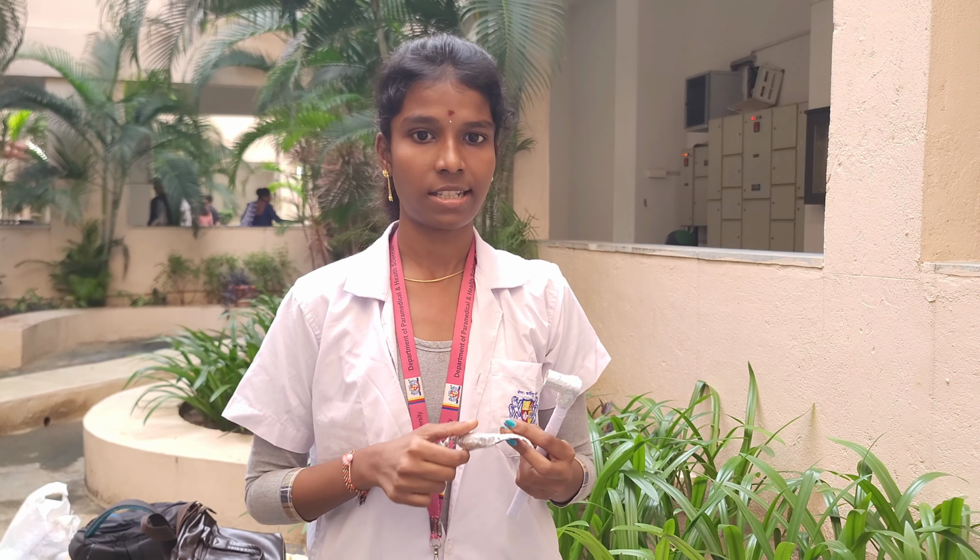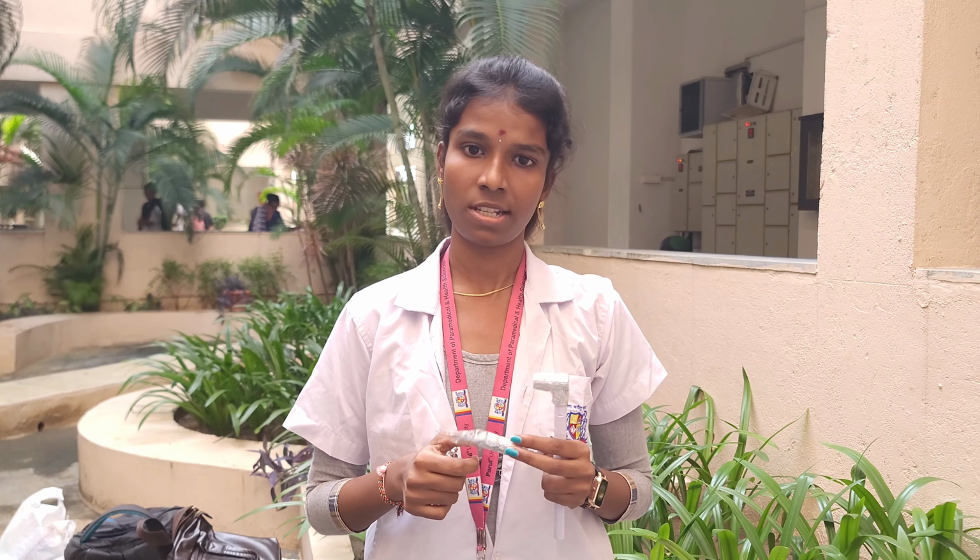Functions and components: handle, blade, light source. The handle provides a grip for the operator and houses the light source and battery component. The blade is the curved portion that elevates the epiglottis and exposes the larynx. The light source provides illumination for clear visualization of the airway.